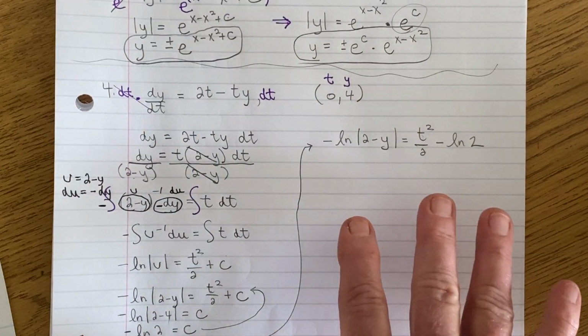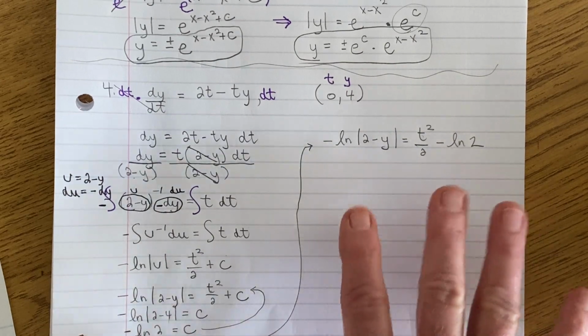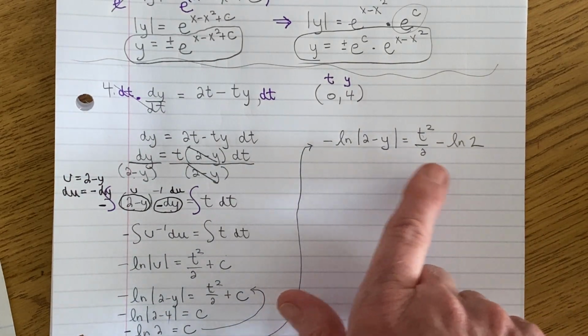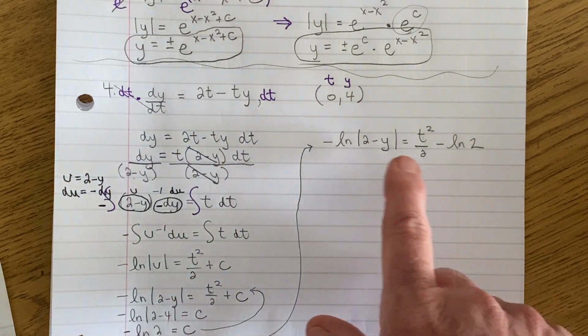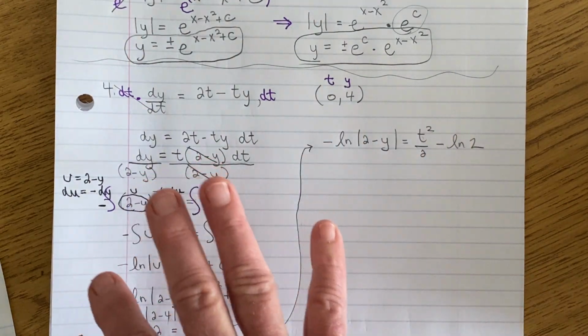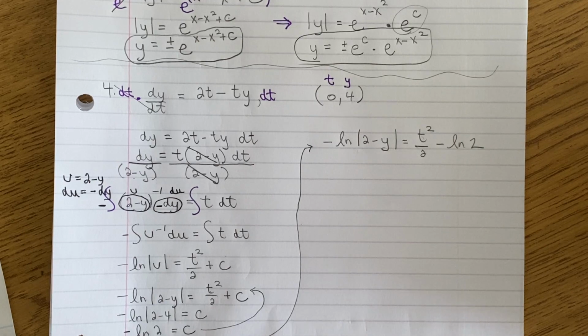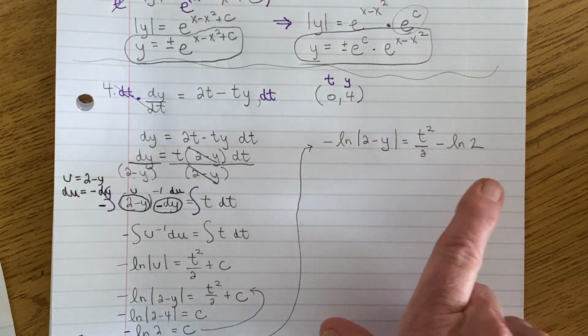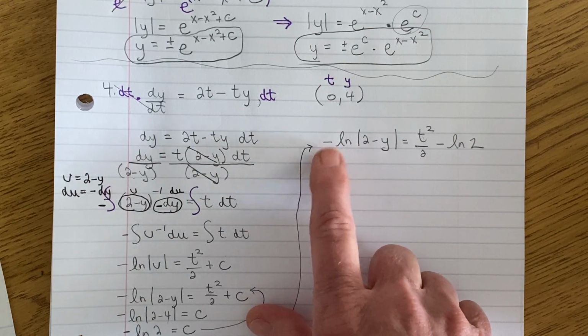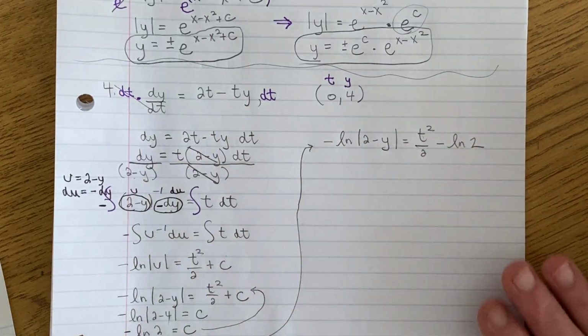Okay, so we have found a particular solution. It's just that this equation is not in y equals f of x format. So unless we're asked to go to y equals f of x, we're finished with the objective here. But let's go ahead and practice, because that's where a lot of good algebra comes in. Let's put this equation in y equals format. All right, so I'm going to go ahead and get rid of that negative by distributing it over here to the right side.